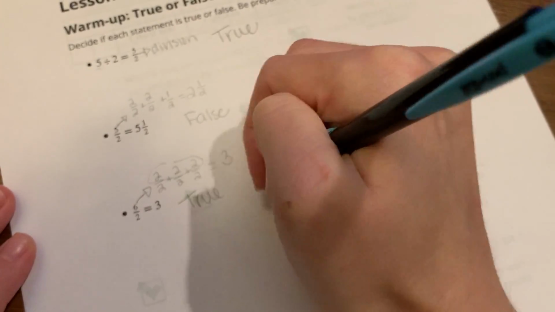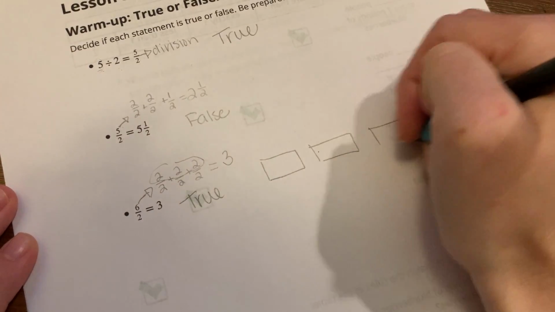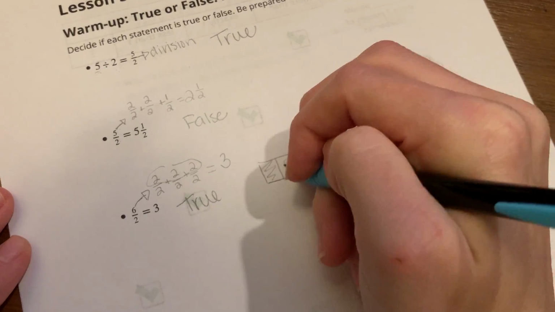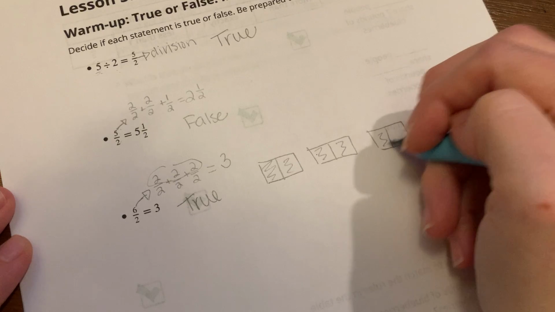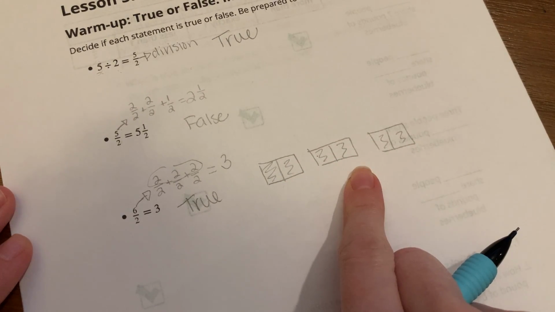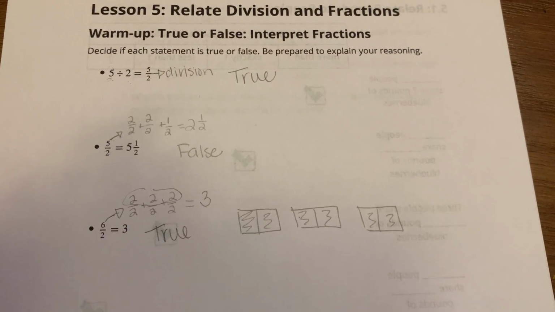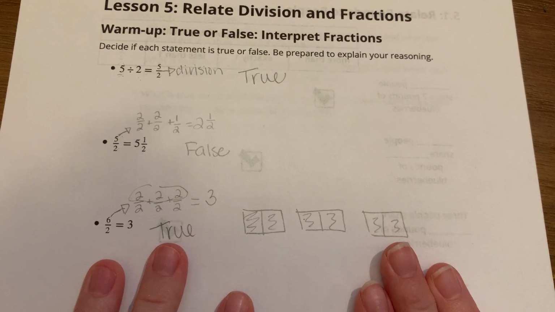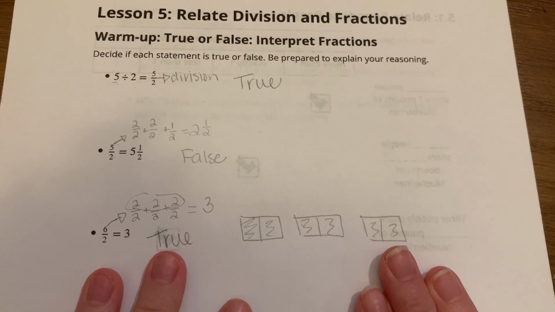So if I drew a picture and I had 6 halves, 1, 2, 3, 4, 5, 6, 1, 2, 3, 4, 5, 6, that is equal to 3 wholes. All right, so now that you've finished this section on your own, go ahead and let your partner know you're ready, and then you guys are ready to start on activity 1.